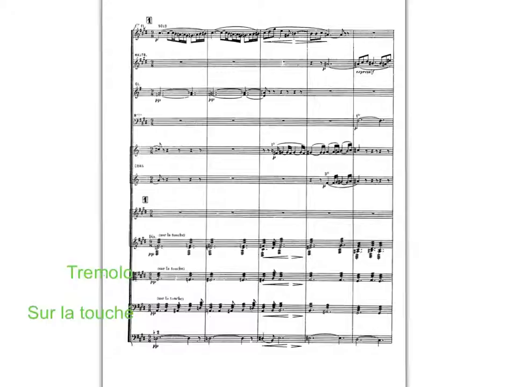In terms of the harmony here, we can see that it is based around the chord of D. At the beginning of each bar, we have F sharps, but at the end of the bar, we have F naturals. That means that the harmony is moving between D major here and D minor here.